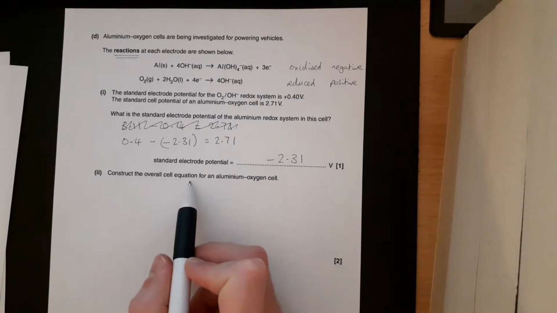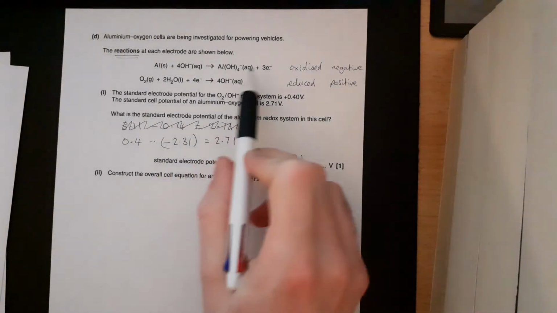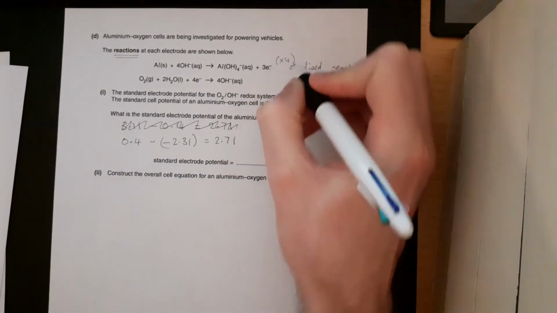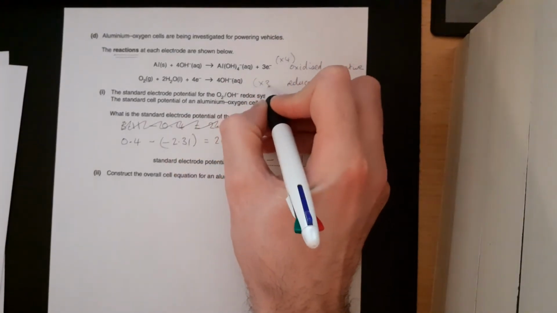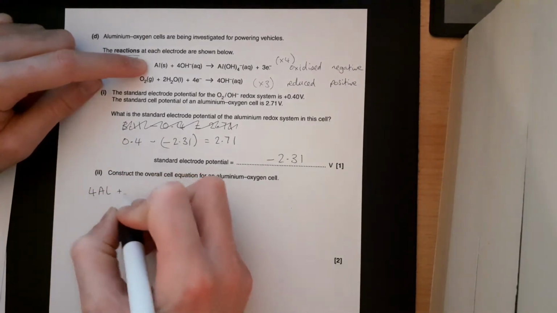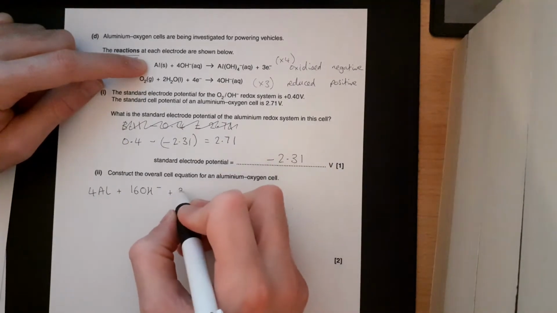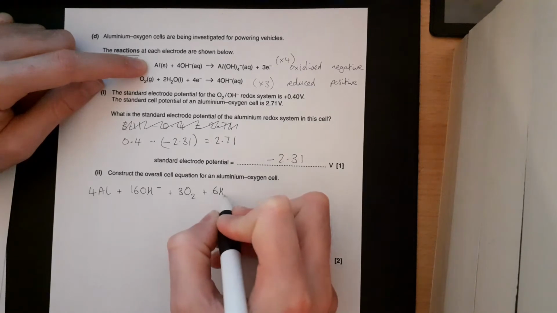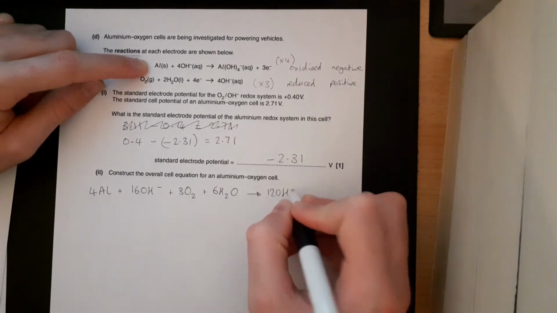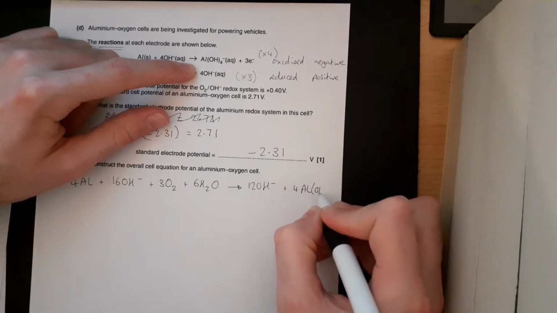And then construct the overall cell equation. So now we just need to add these two reactions together. But to get this to work, then we need the electrons to cancel each other out. So what we're going to have to do is times this one by 4 to get 12 electrons, and we're going to have to times this one by 3 and then add them together. So we're going to have 4Al plus 16OH minus plus 3O2 plus 6H2O goes to 12OH minus plus 4 aluminium hydroxide.